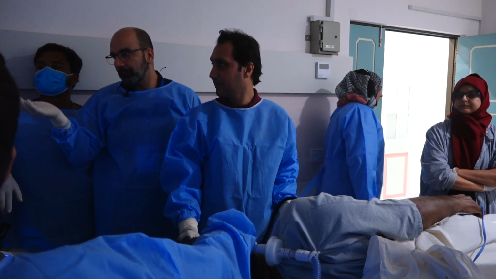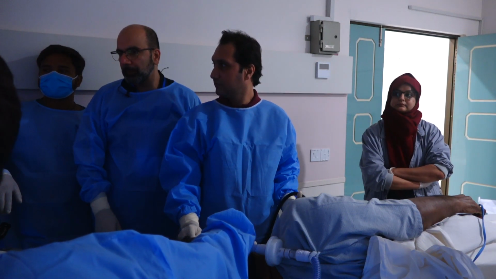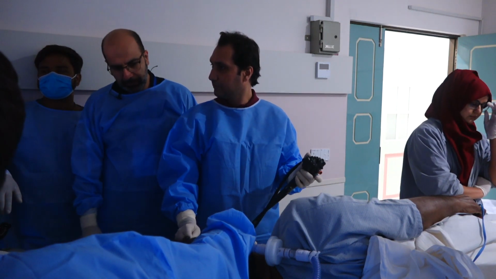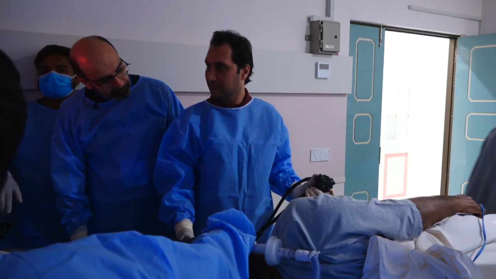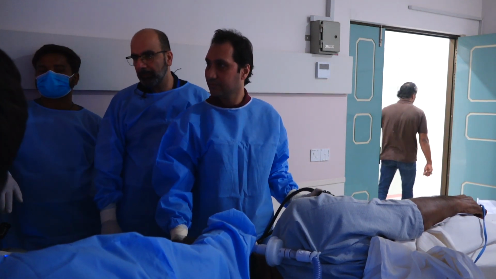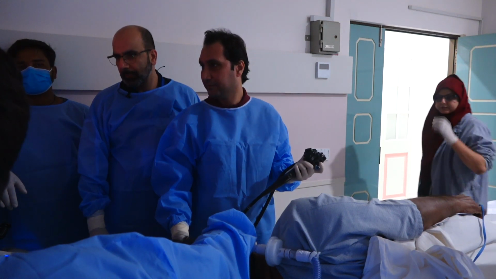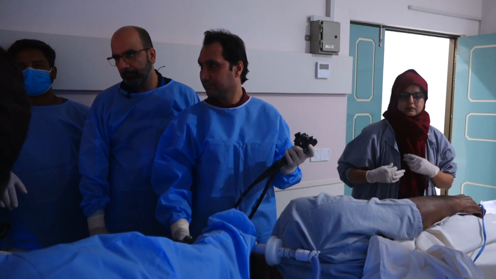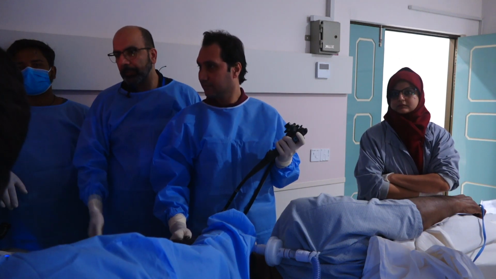So now that we're here, again, first step is to look for the liver, right? So you're going to move the big wheel towards you a bit, and then just go clockwise. Good. There's the liver coming into view. Keep going. Don't push in. Pull back a bit, and keep going clockwise.